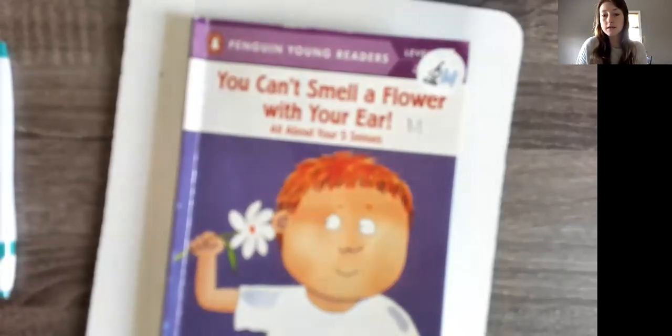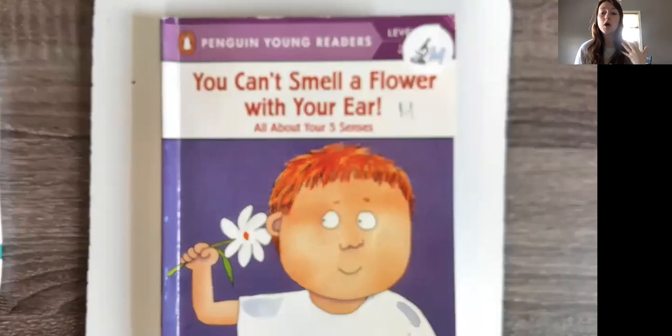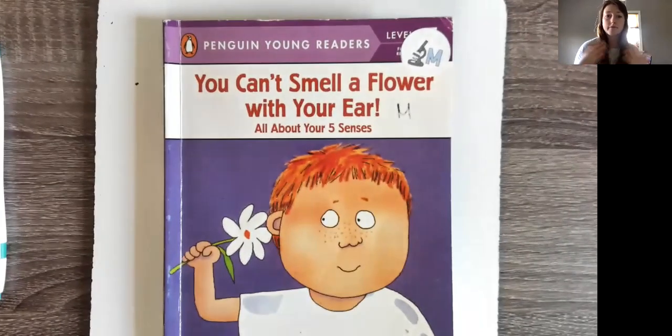So last week we talked a lot about gathering big ideas about our books, right? We talked about different strategies that we could use. We can add captions, we can think of questions and find the answers to our questions inside of our nonfiction books.